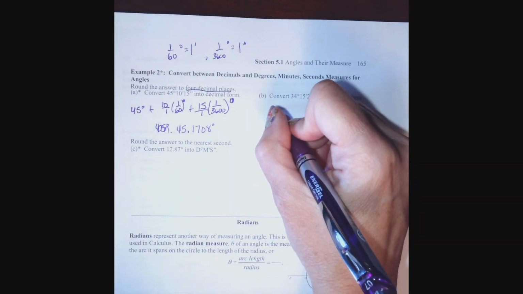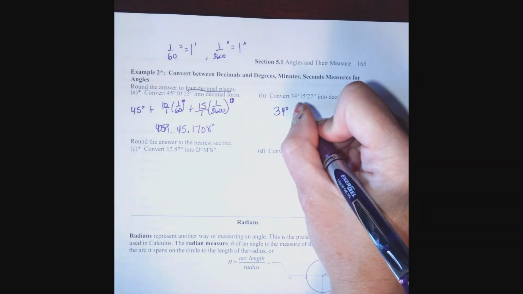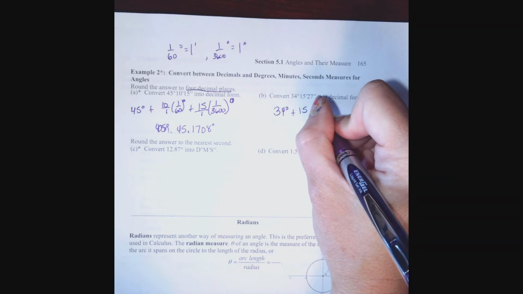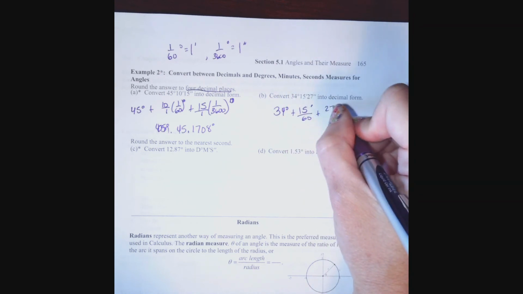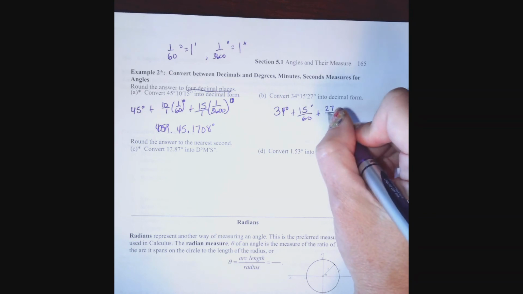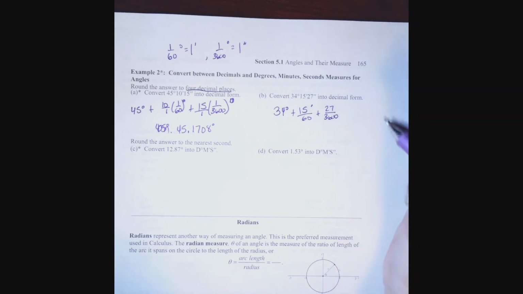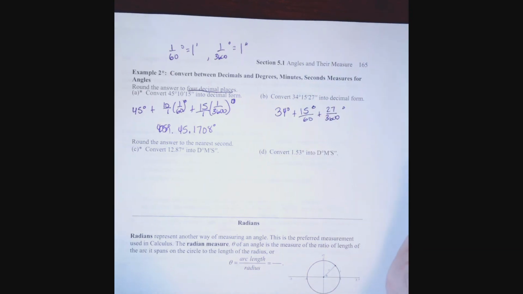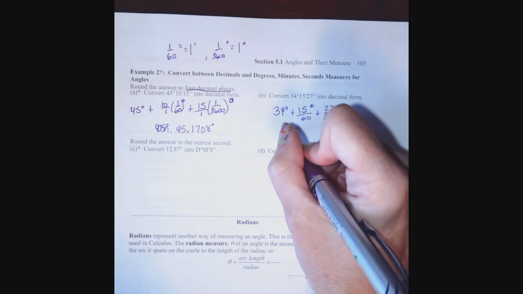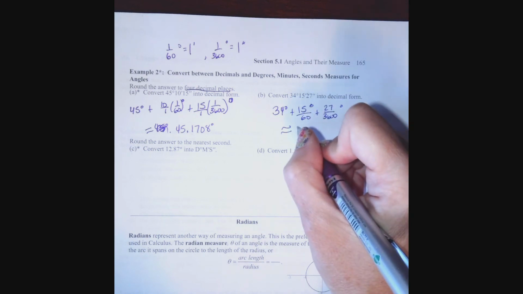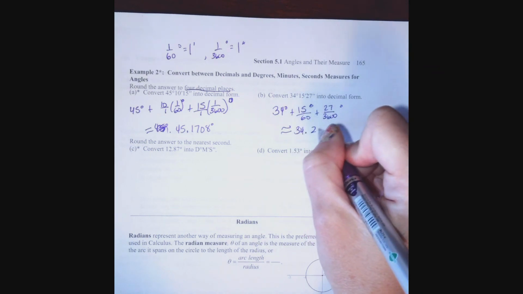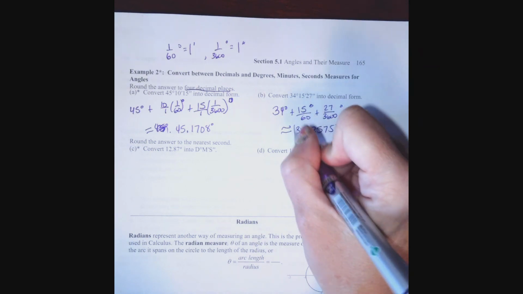All right. B is the same process. So we have 35 degrees plus 15 minutes out of 60 to make a degree, plus 27 seconds out of 3,600 to make a degree. And you plug that into your calculator and round it off to 4 decimal places. That's what you should get.